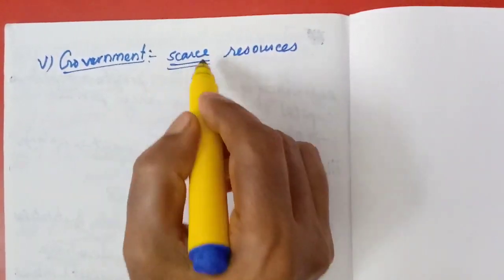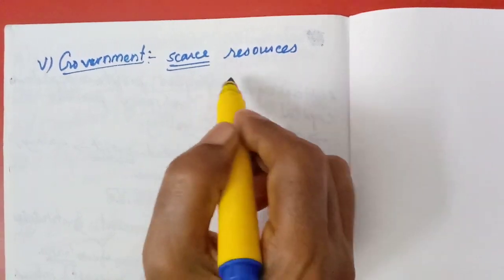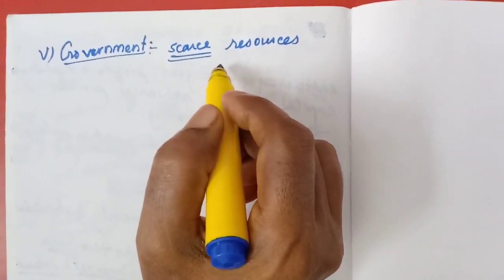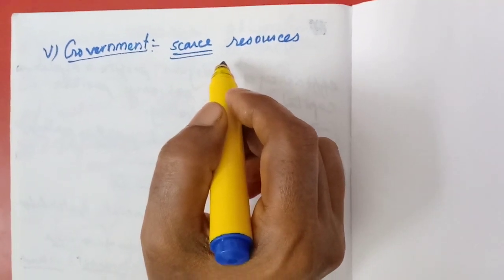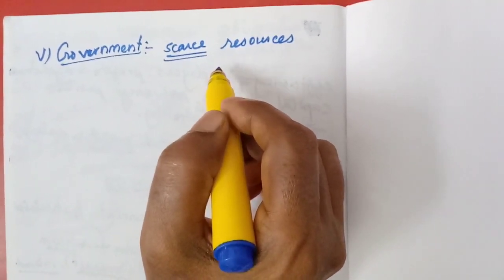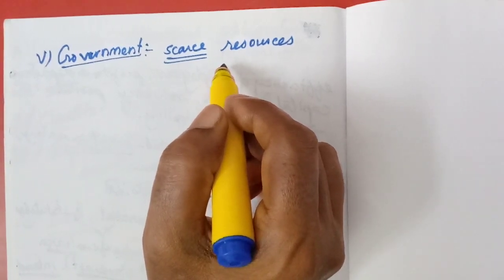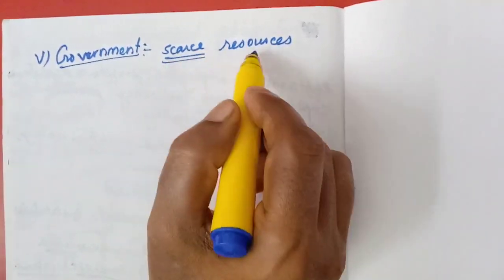We do not have them now. Once we extract the resources, for example, iron ore, if we extract continuously for 5 years, it will not be increased, but it will be decreased gradually. At last, it will become zero. That is why we say scarce resources.